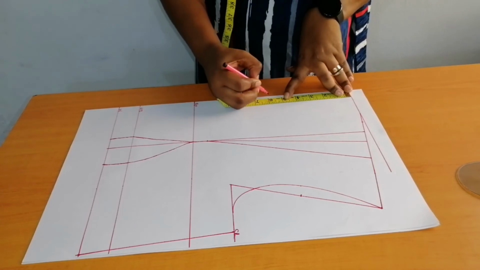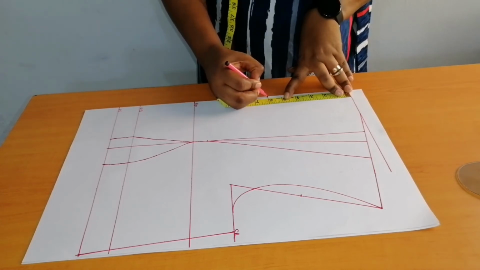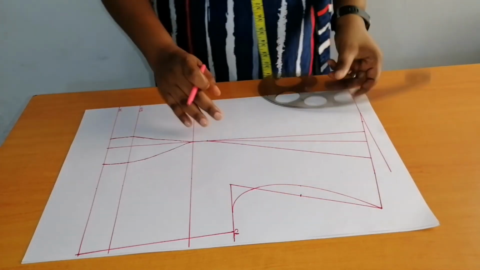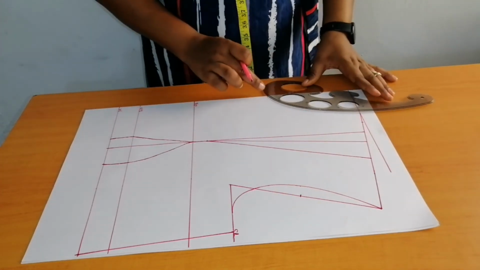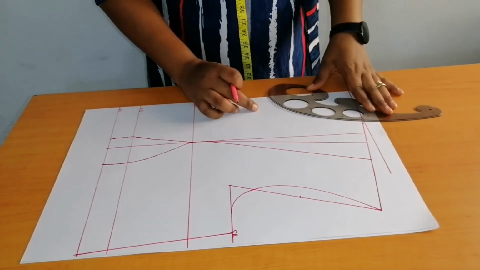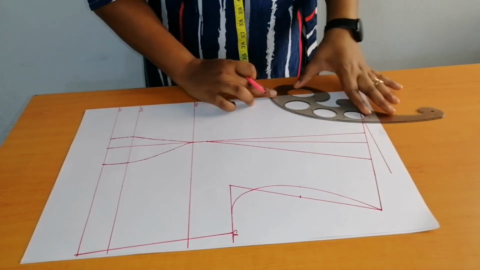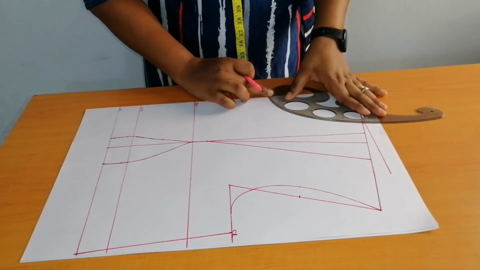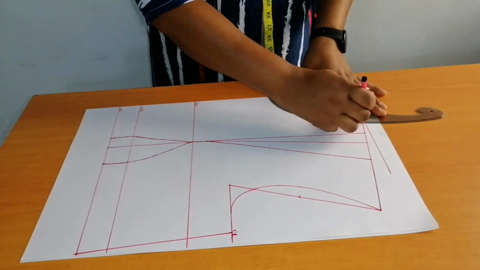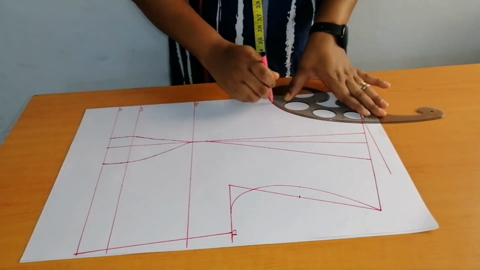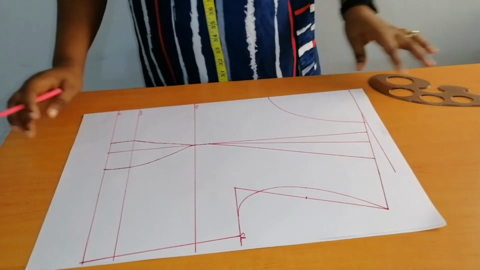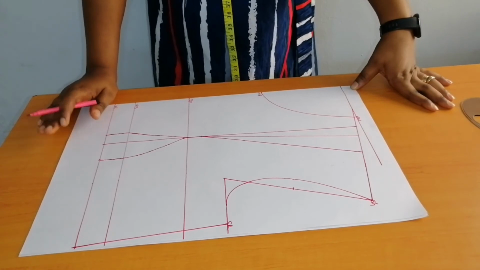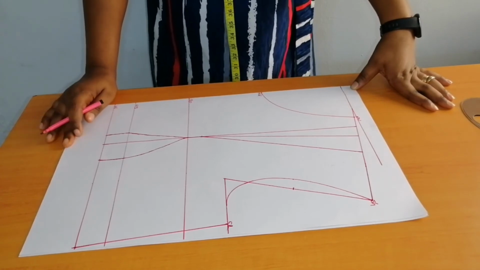I'm going to measure 6 inches for the neck depth. So with the French curve, I'm going to connect from the neck width to the neck depth. This is how to draft a shoulder princess bustier. The next thing to do is to cut it.